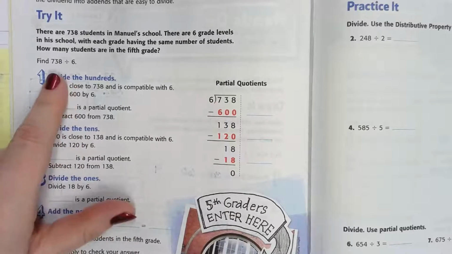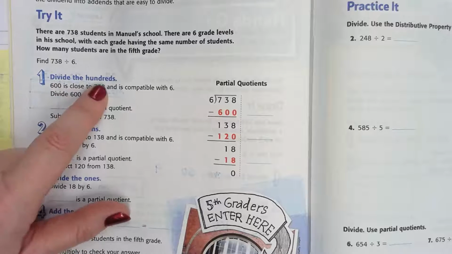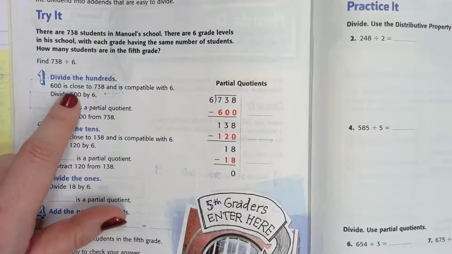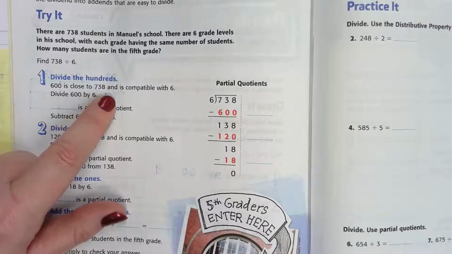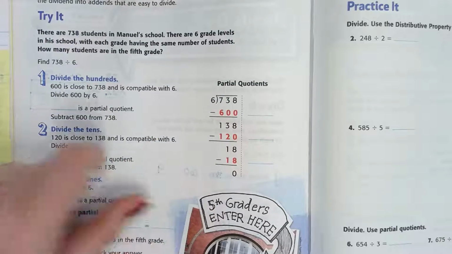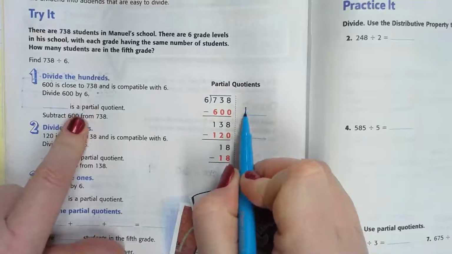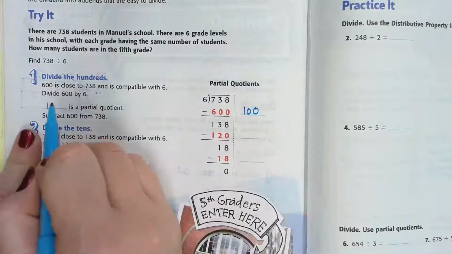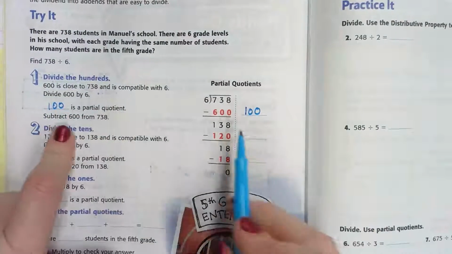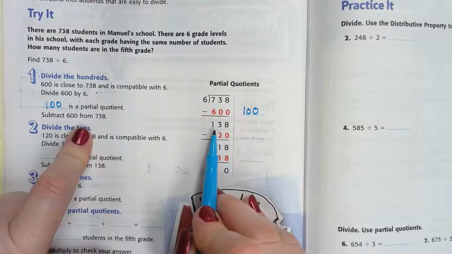So it says find 738 divided by 6. So we divide the hundreds first. 600 is close to 738 and is compatible with 6. We have to find those compatible numbers. So if we divide 600 by 6, we get 100. So 100 is our partial quotient there. Then we're going to subtract 600 off of 738, and we get 138.